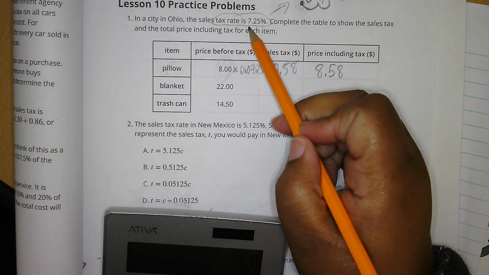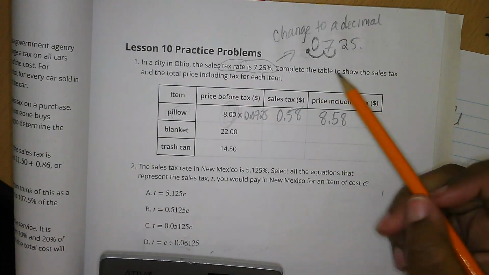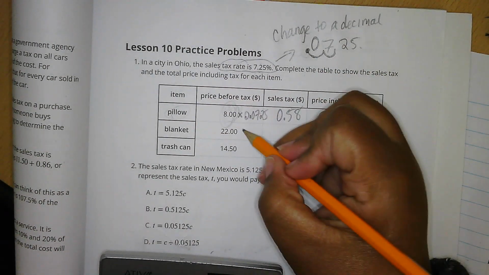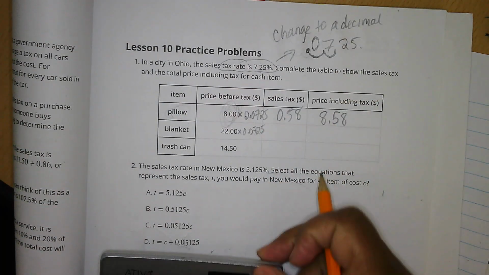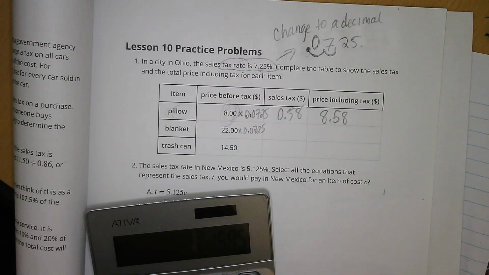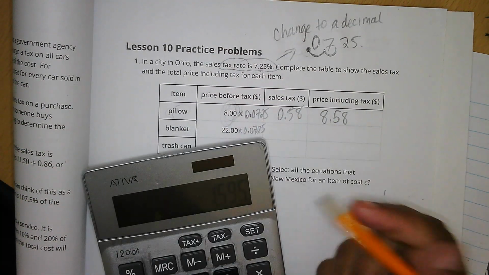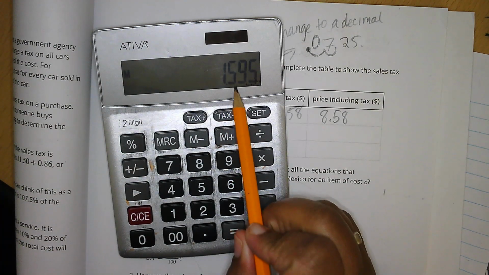Our tax rate is still 7.25%. We know we changed that into a decimal by moving our decimal 2 places to the left, right? So we are multiplying the cost times the tax rate as a decimal. Okay, put that in your calculator. What do you get? Okay, you got 1.595, but we would just round that up to 1.6, right?